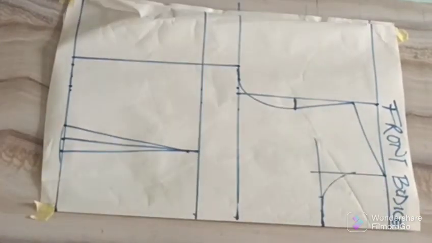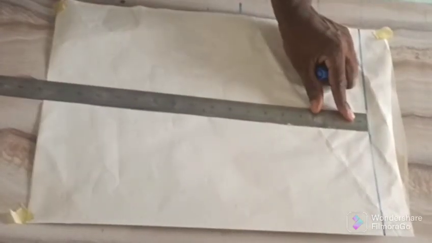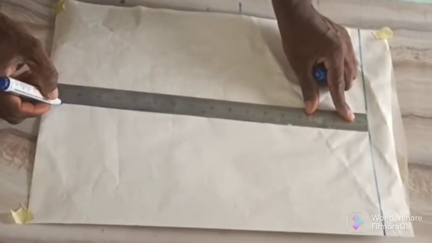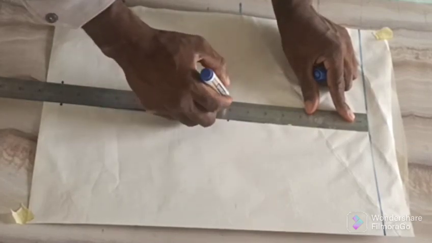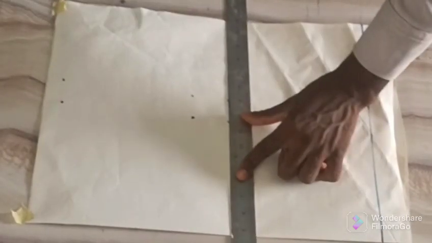Panel. What you do here now is cut it out and put the allowance. We'll be coming to the back as well. When we come to the back, the difference between the back and the front is that in most cases the back has a zipper allowance. Then as well, the back neck depth is lower.